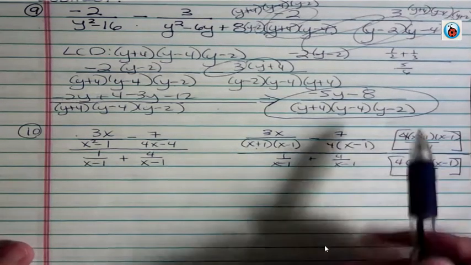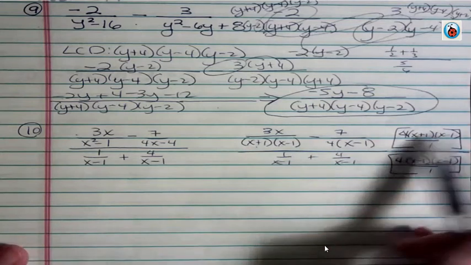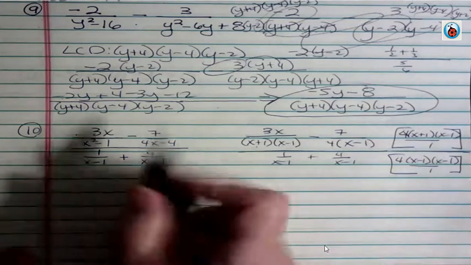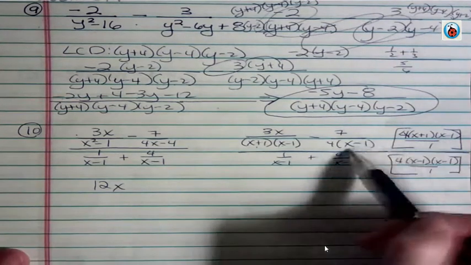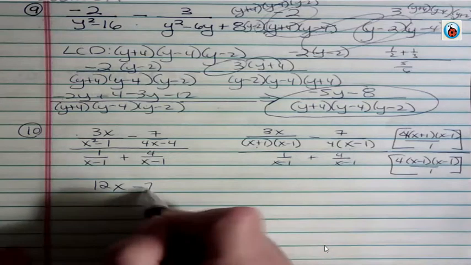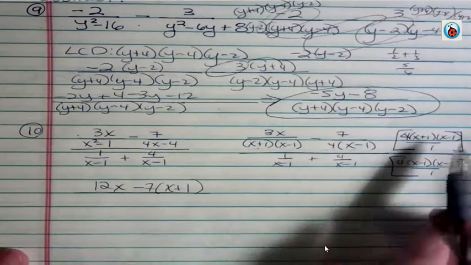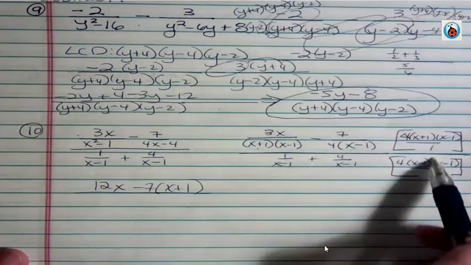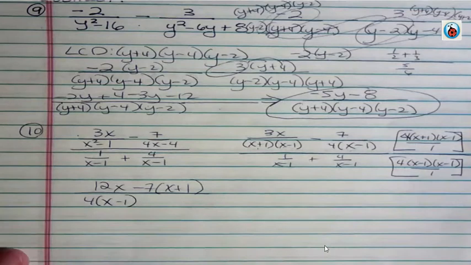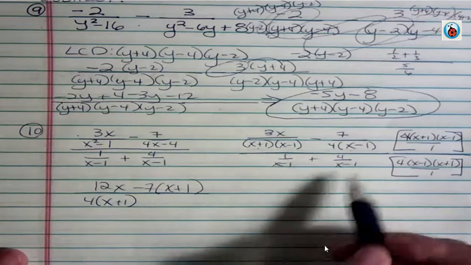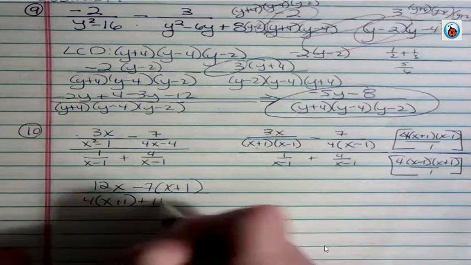All right, so up here, when I multiply that top one, my two binomials are going to cancel, and I'm going to get 4 times 3x, which is 12x. And the second one, the x minus 1 cancels and the 4 cancels, and I get negative 7 times x plus 1. On the bottom, when I multiply the first one, the x minus 1 cancels, and I get 4 times x plus 1. Oh, that should be a plus. Sorry. And then on the second one, the x minus 1's cancel, and I get 4 times 4, or 16 times x plus 1.